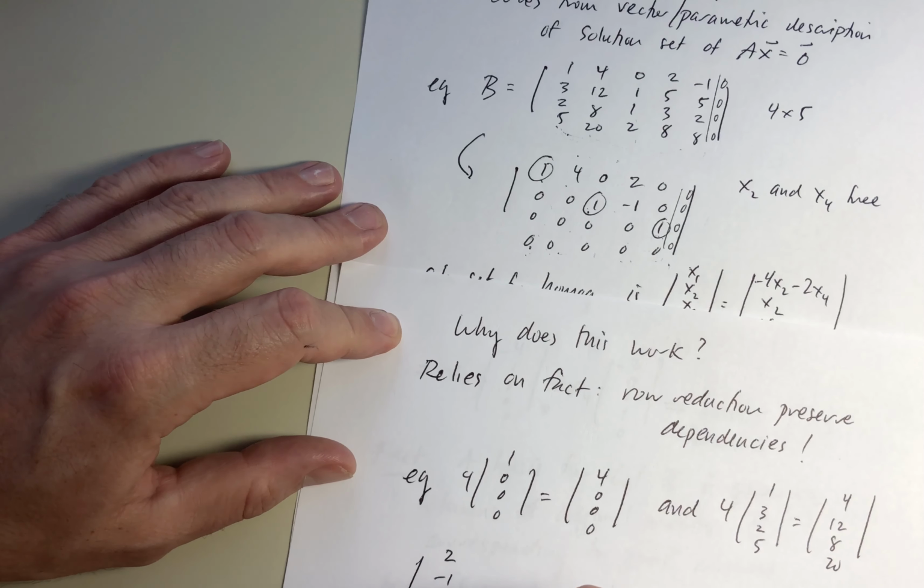Of course, it's easy to write these dependencies when I'm in reduced echelon form because the basis vectors are, more or less, the e_i's, the standard basis vectors. But the interesting thing is if I look at the corresponding vector in the given matrix, so this was the fourth column.